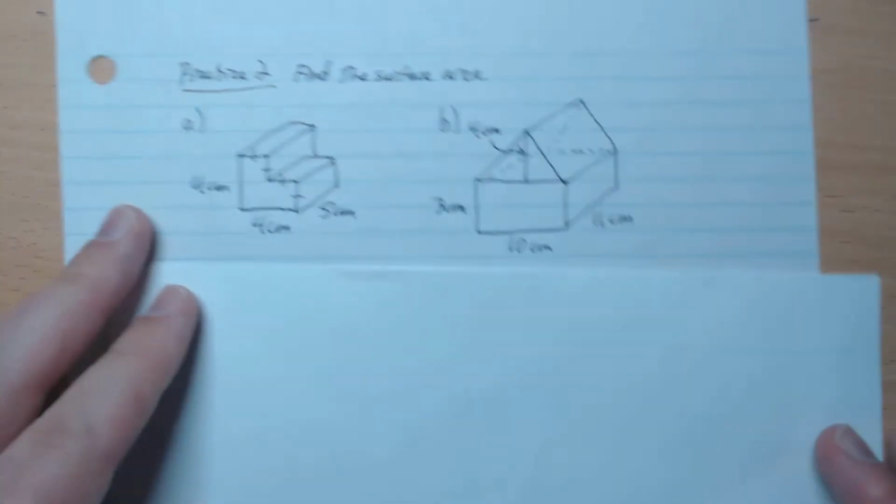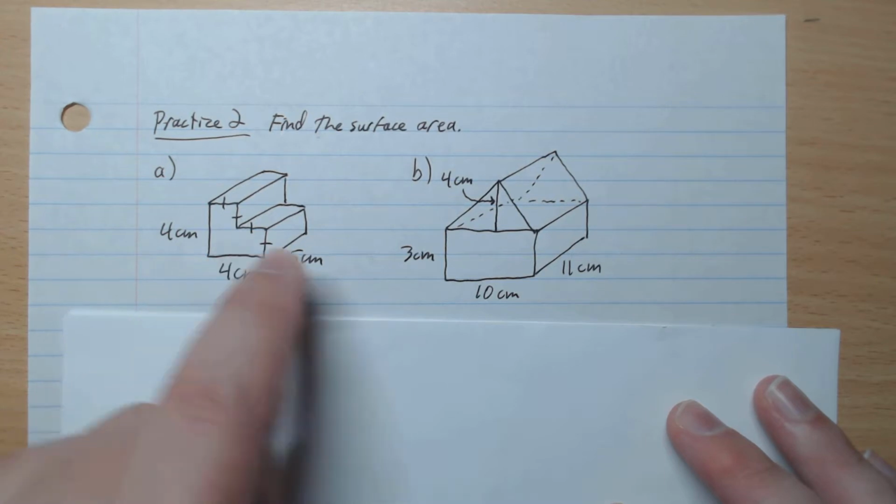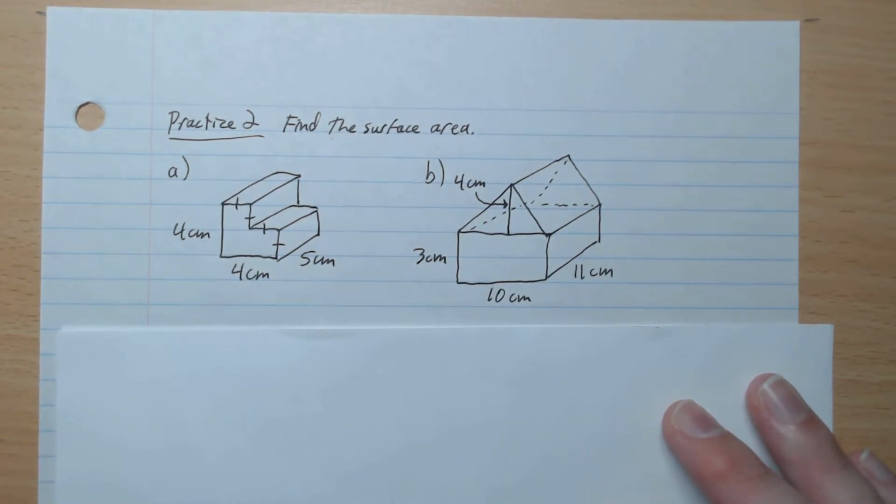Okay, another practice for you guys. Practice 2. Find the surface area. So we got our first here and second one there. Go ahead and pause the video and do that.